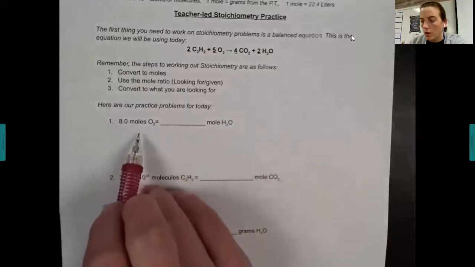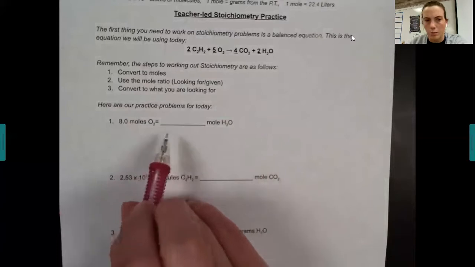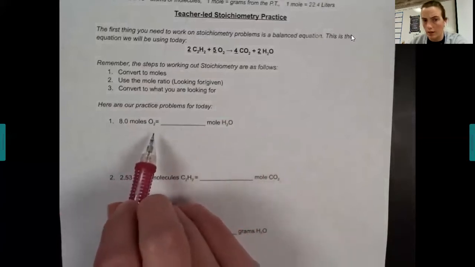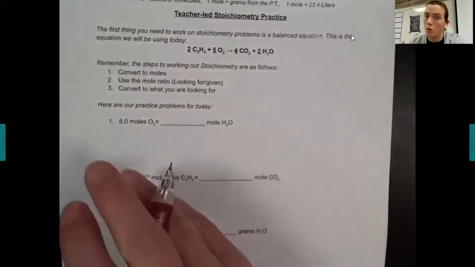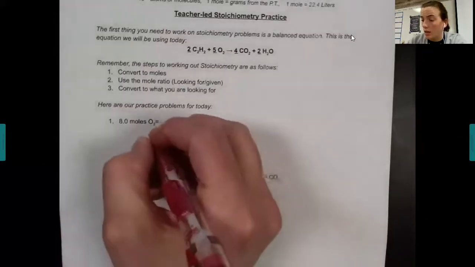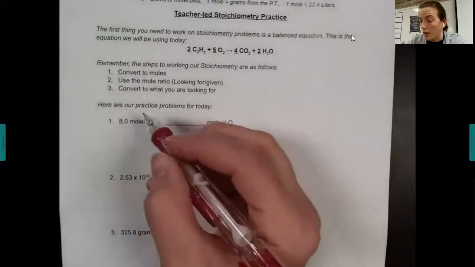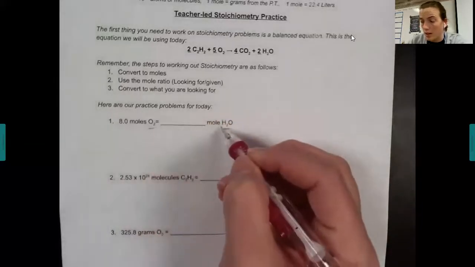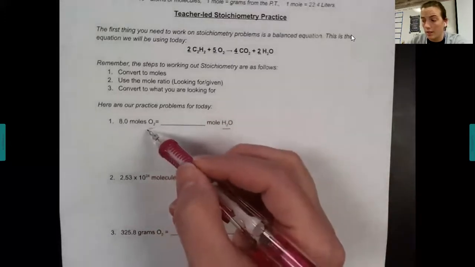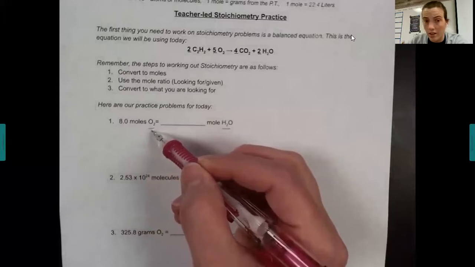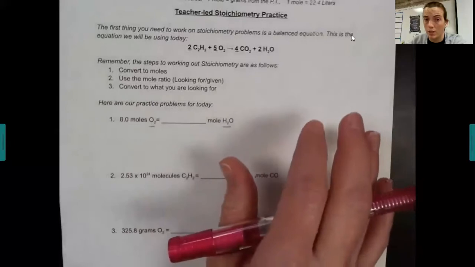So you notice that when we look at these, they look very similar to working mole problems. It's like 8 moles of oxygen is equal to blank moles of water. What makes this different than the moles unit that we just covered is the elements are different. Okay, here we're talking about oxygen, here we're talking about water.